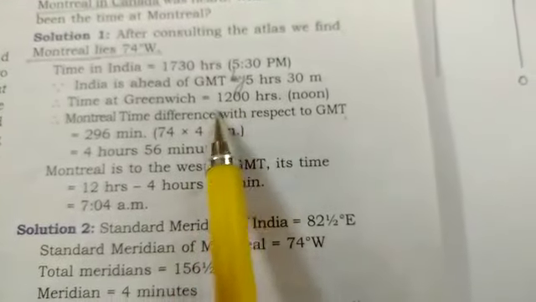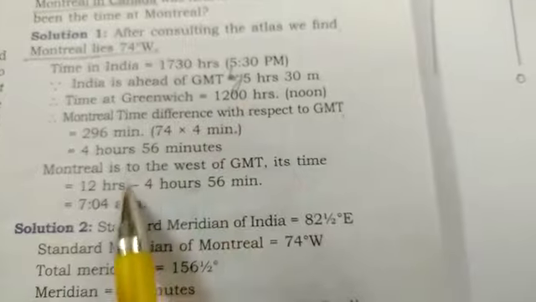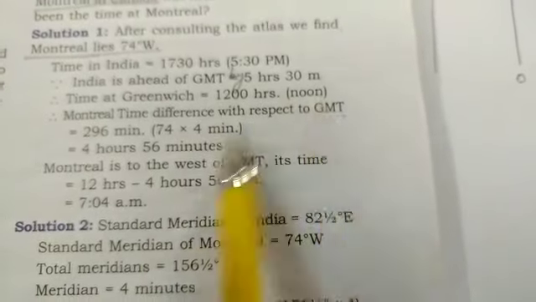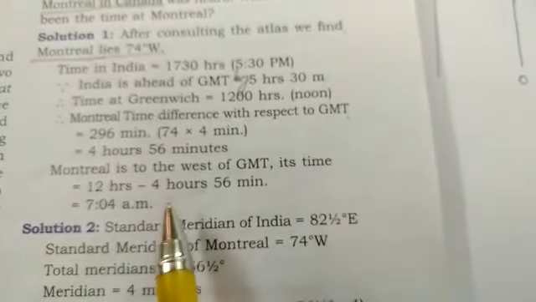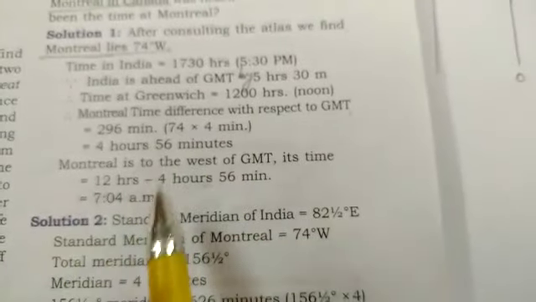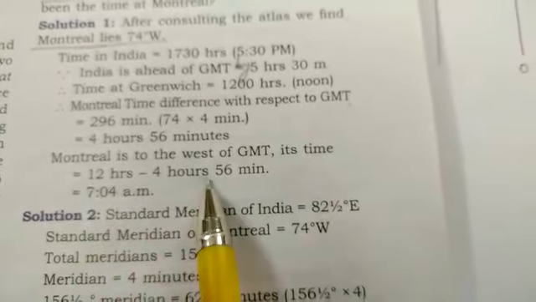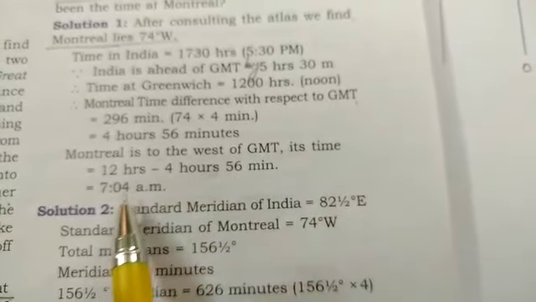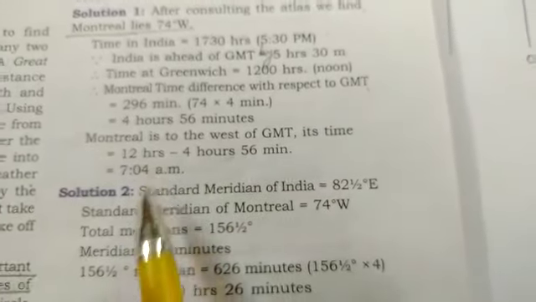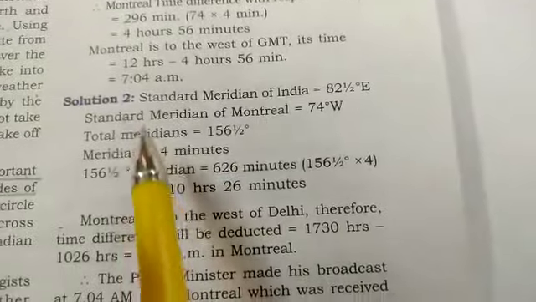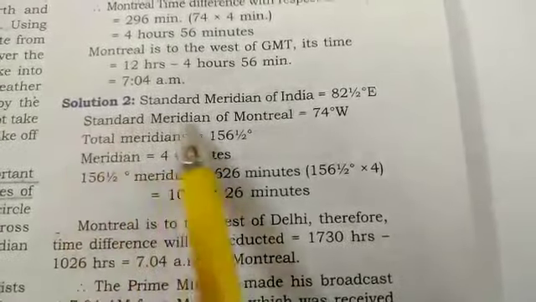So by that time at Greenwich it is 12 noon, so 12 hours. So that is 4 hours 56 minutes later than this 12 hours. That means you have to deduct that one from this 12 hours and it is obtained. Now another way of solving that problem is given here.